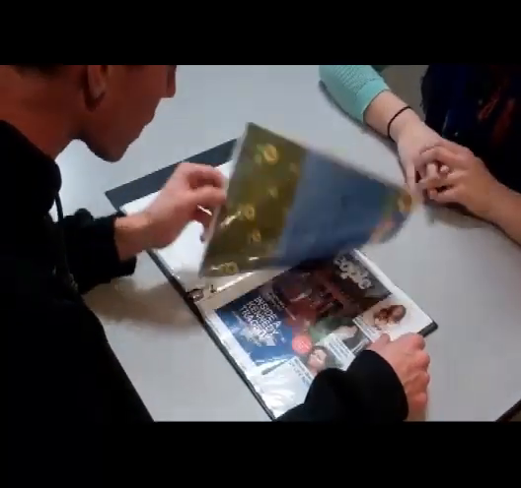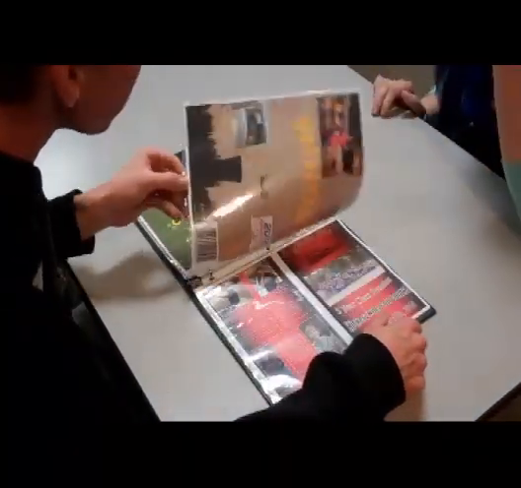Okay. Hey Connor, what are you doing? I'm just looking through my binder from desktop publishing. Oh, it looks really cool. Can I see it?